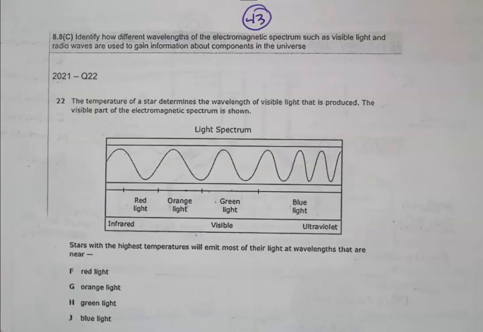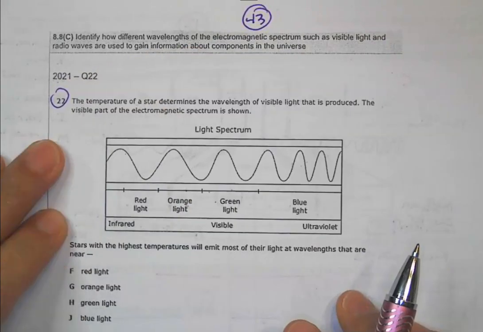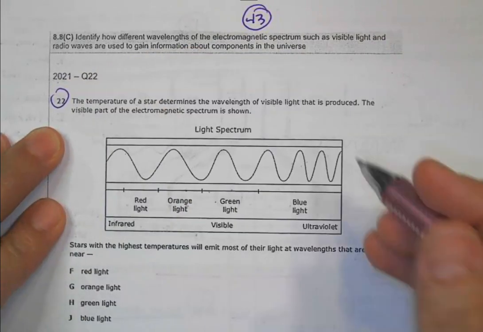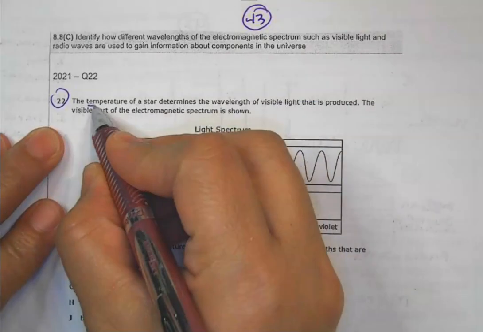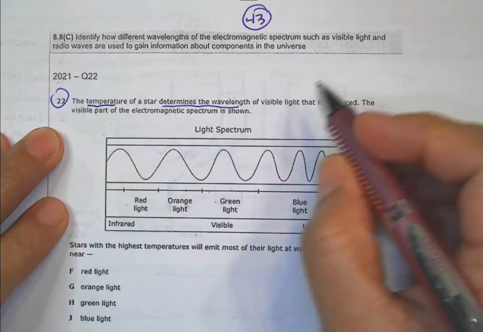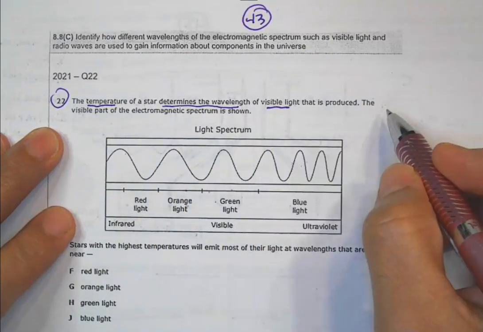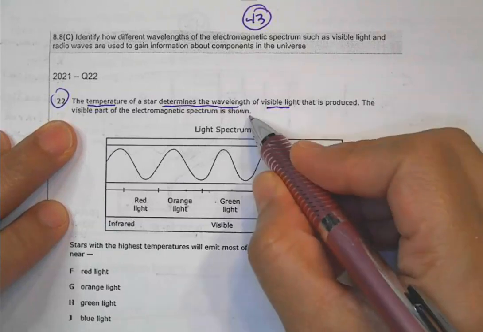This is page 43, and we're looking at question 22 right here. It says the temperature of a star determines the wavelength. So I'm going to put temperature determines wavelength of visible light that is produced. The visible part of the electromagnetic spectrum is shown.